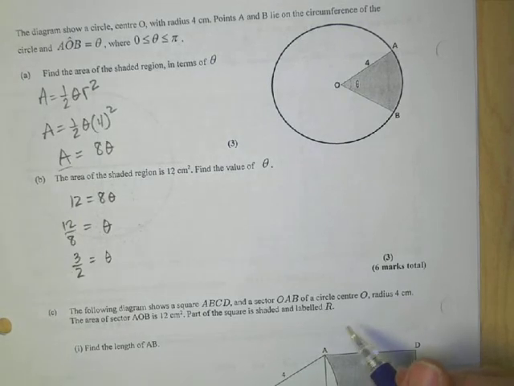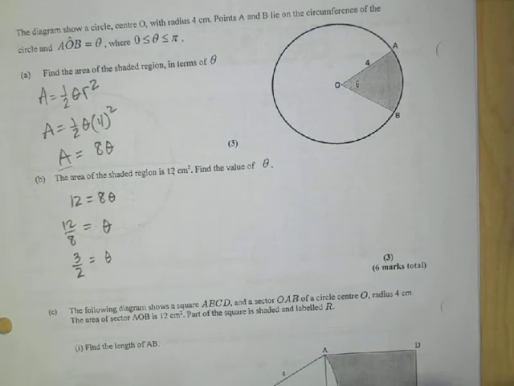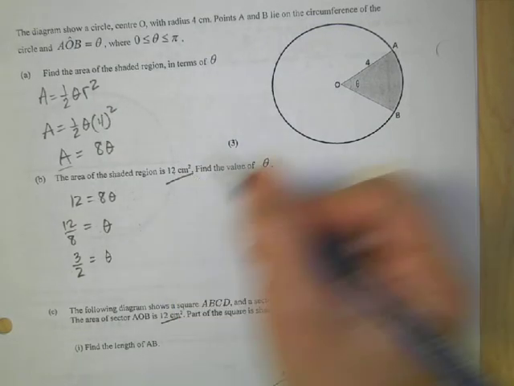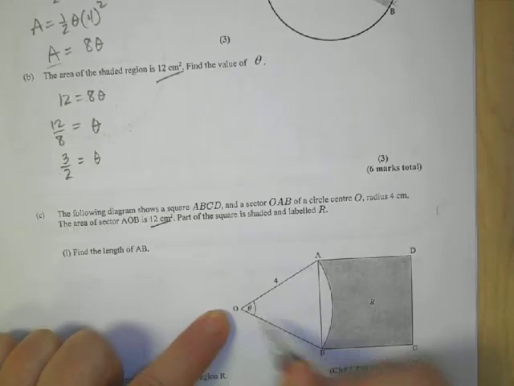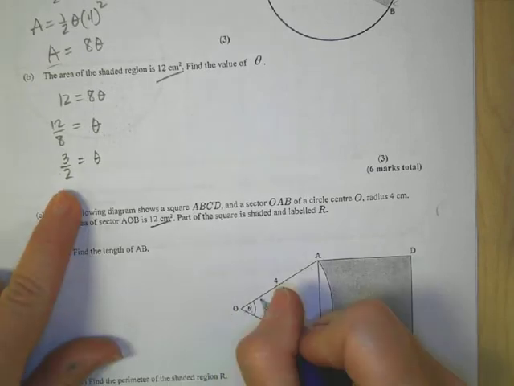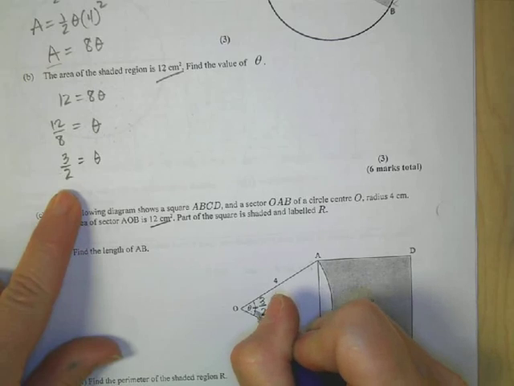Next, the following diagram shows a square, ABCD, and a sector. Right here, OAB is a sector. It has a radius of 4. The area of sector AOB is 12. Oh, hey, this kind of looks familiar. 12, 12, AOB. Uh-oh, these are the same things. So I already know what theta is. Theta is 3/2 because we already did this work. Theta is equal to 3/2, and that's radians.